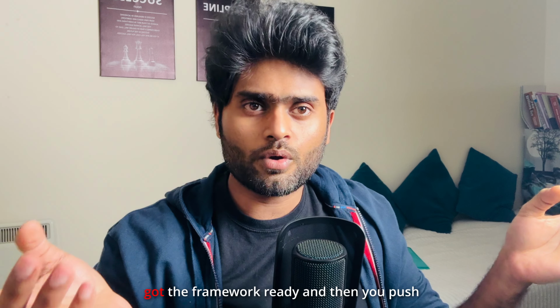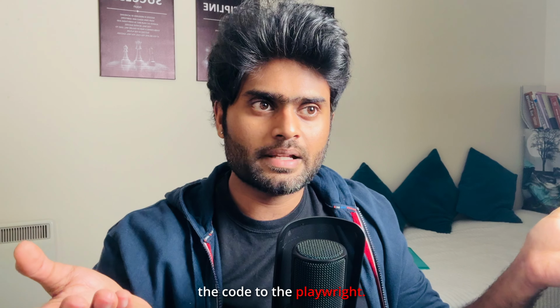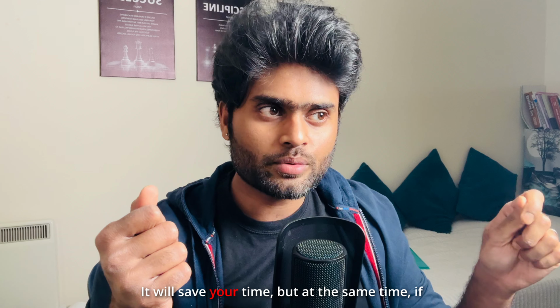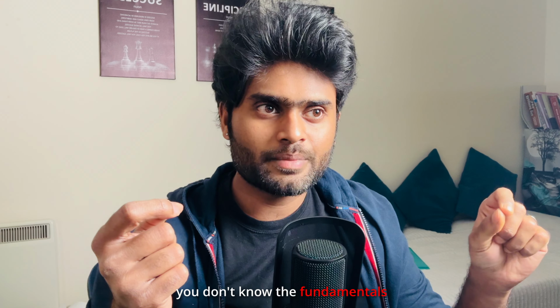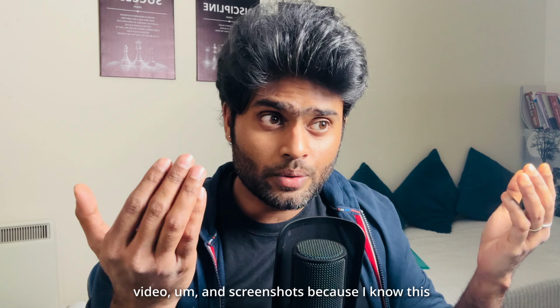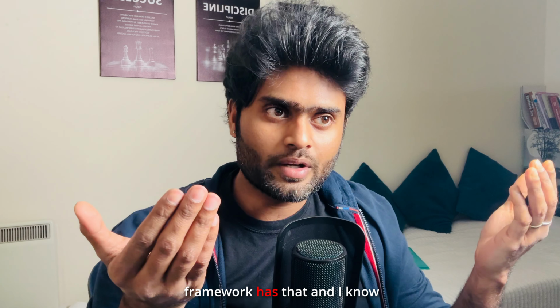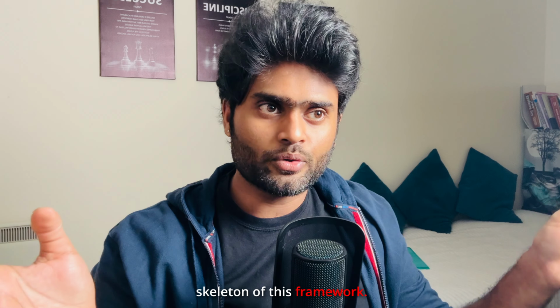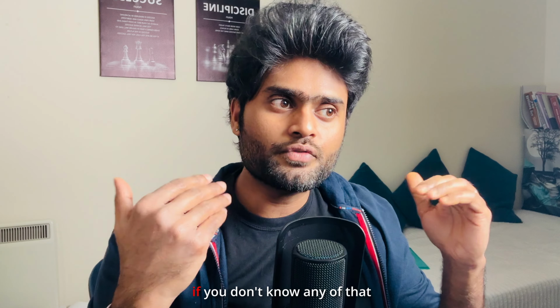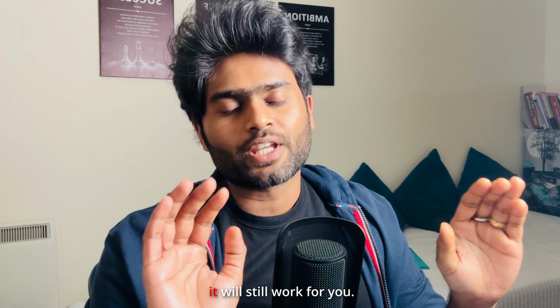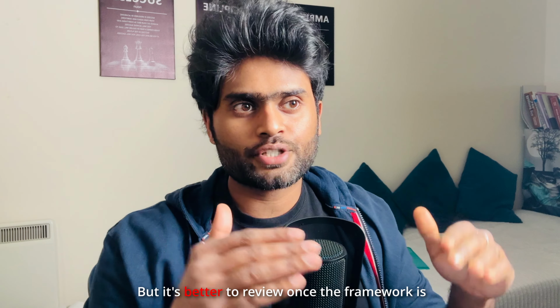You got the framework ready, and then you push the code to the Playwright repo. I feel personally it is really helpful. It will save your time. But at the same time, if you don't know the fundamentals of those frameworks, like the skeletons, in my case, if you notice, I asked for video and screenshots because I know this framework has that. And I know about headless. I know the whole skeleton of this framework. So I know what I'm doing. I know what I'm asking. But if you don't know any of that and you're blindly going after creating a framework, it will still work for you, but it's better to review once the framework is created to see if everything is right.